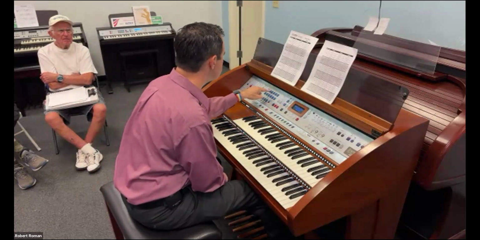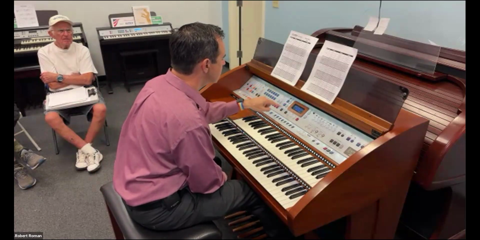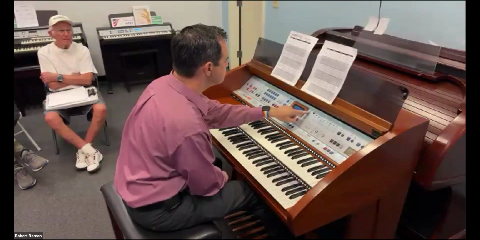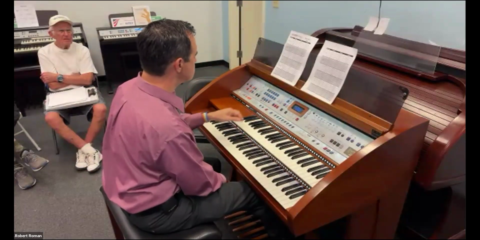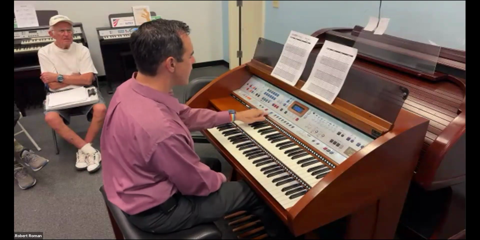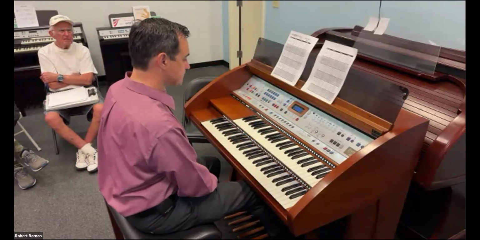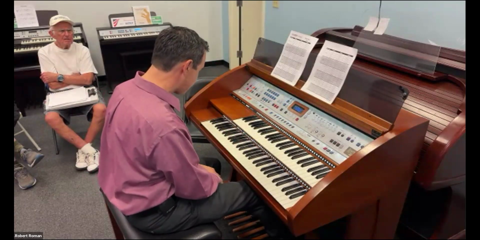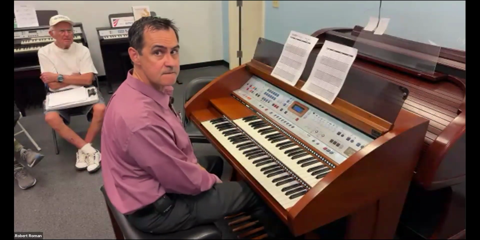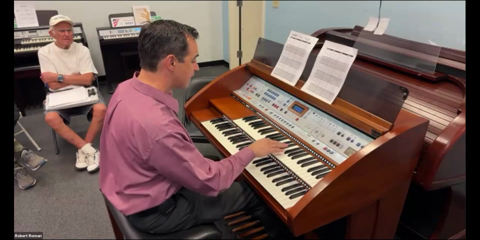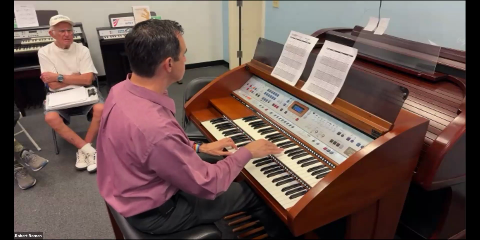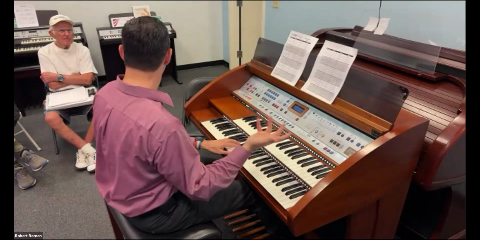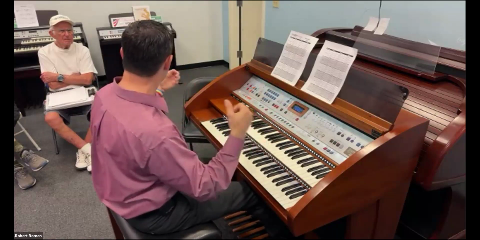No, let's pick a totally different style. How about Broadway opener? That's usually a big sound here. Style setup 0. That's a pretty big sound. Even in the fill-in, you hear it.